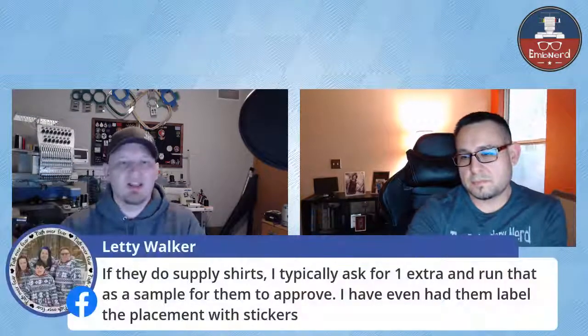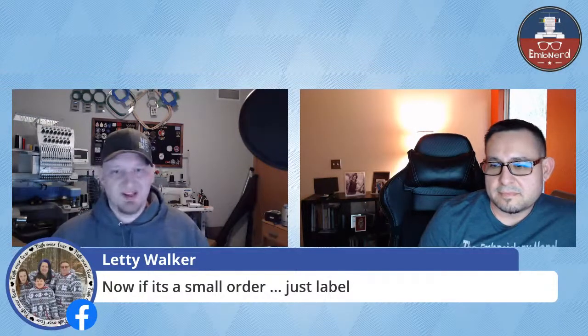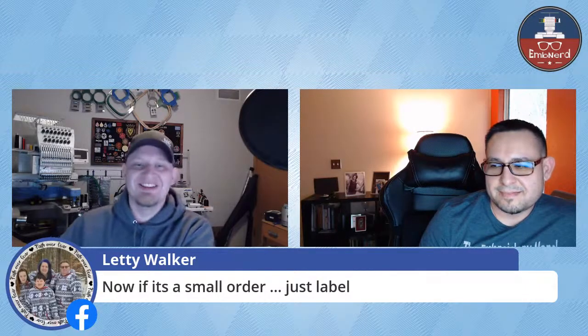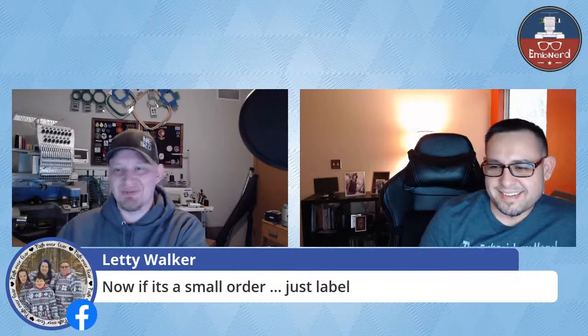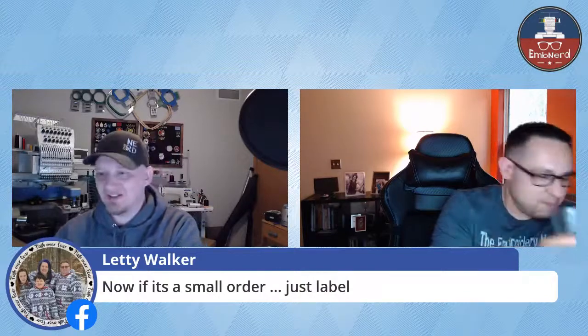So we're going to go into Letty here. She says, if they do supply shirts, I typically ask for one extra and run that as a sample for them to approve. I even had them label the placement with stickers. Yeah, it doesn't hurt. Letty says, now if it's a small order, just label. I've never had them label the shirt before, but I get it. I'm the guy that puts the right chest on the left chest and the left chest on the right chest.